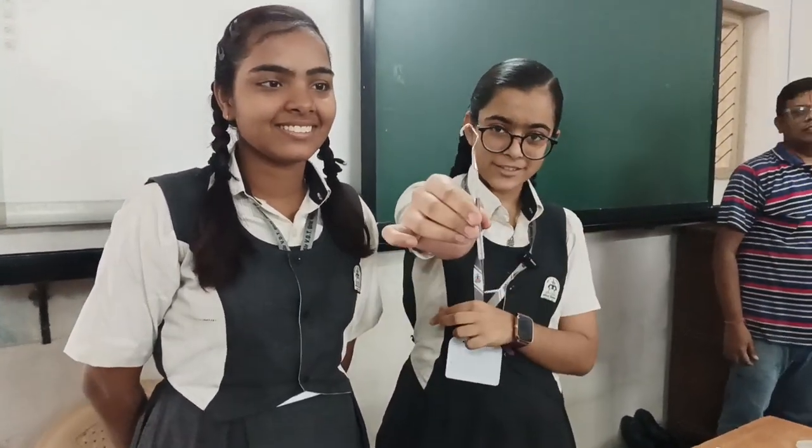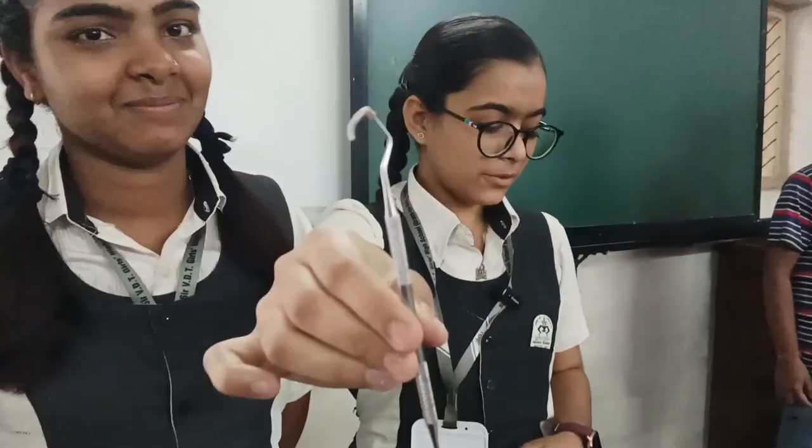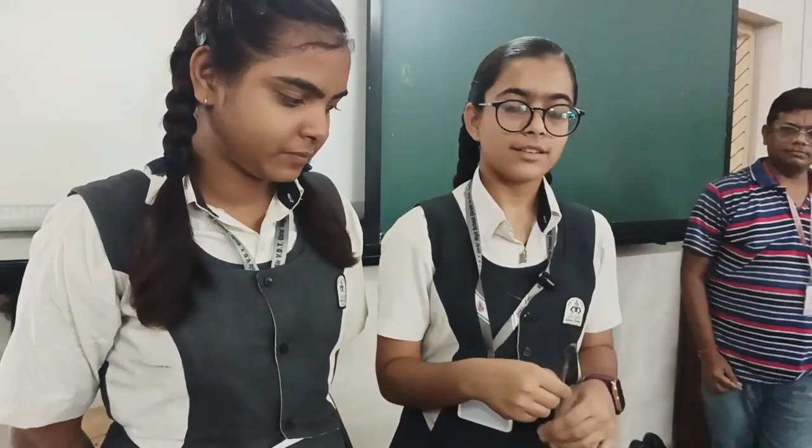So this is sawtooth. This instrument is called sawtooth. So this helps in scraping the stubborn plaque and calculus on the teeth.